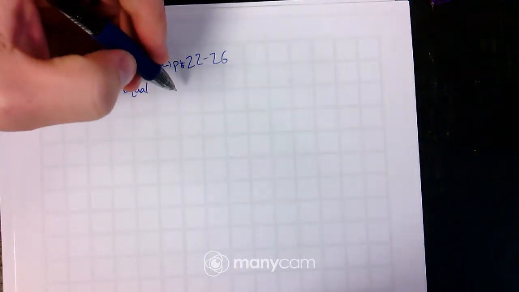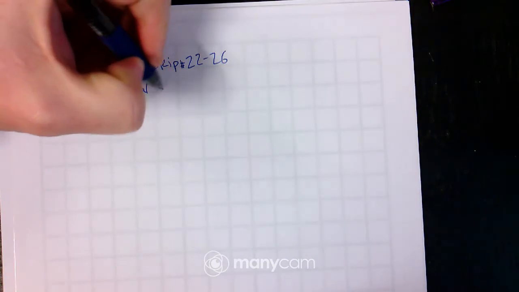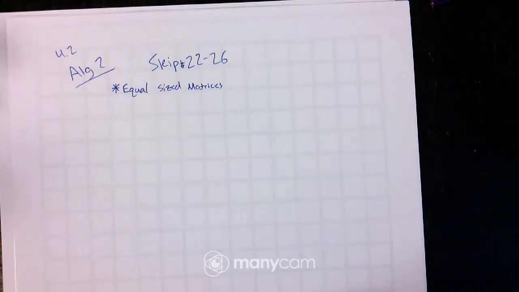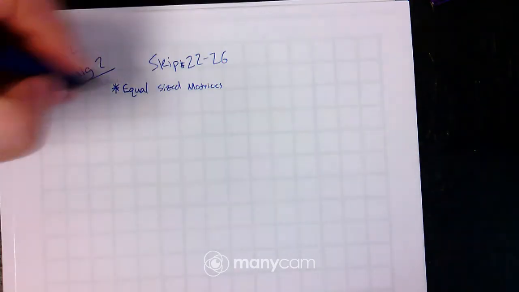Write it later. This only works with equal-sized matrices, okay? When we have matrices that are the same size, they have the same dimensions, then you can do elementary math, meaning multiply, divide, add, subtract. You can add them, multiply them, or divide. So let's use our example.